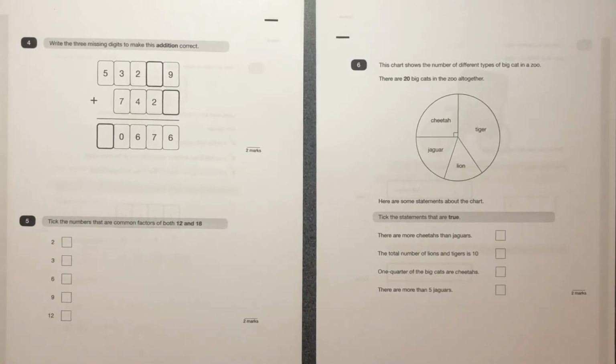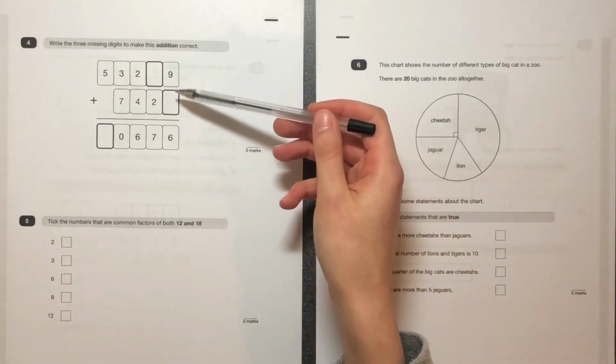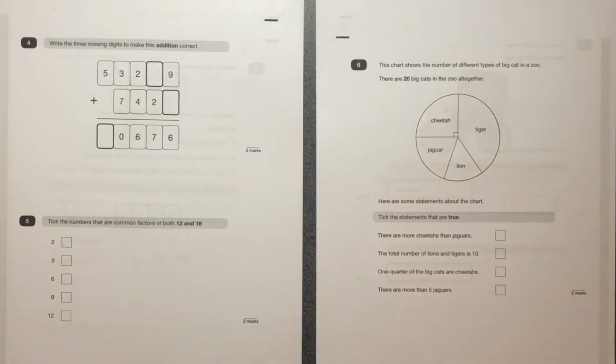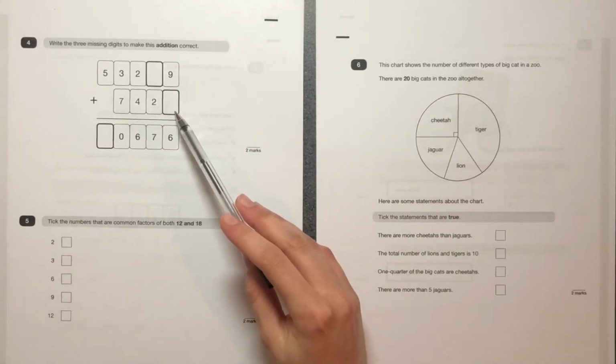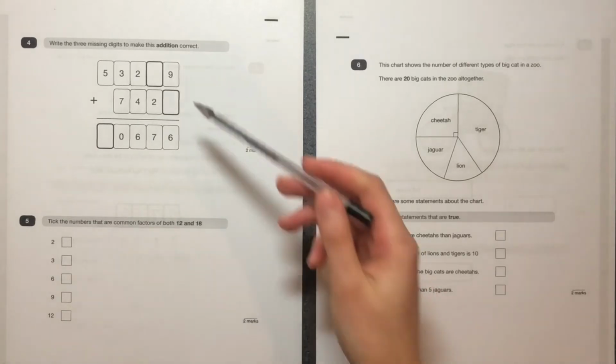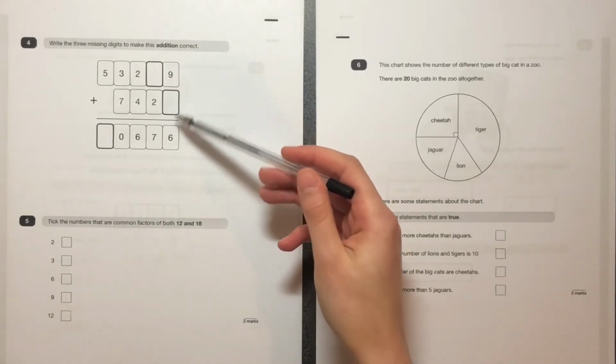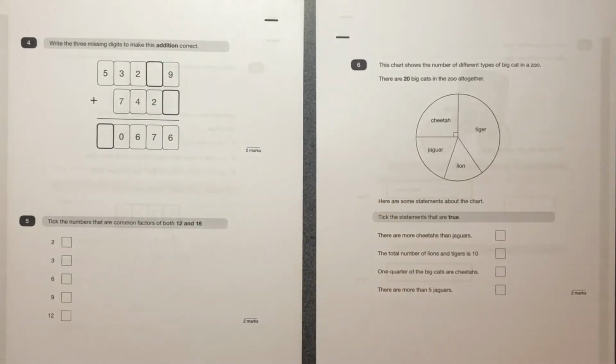Question 4. Write the 3 missing digits to make this addition correct. When we are doing addition using our column method, we're going to first start off with our ones column, adding it down like so. That's our first missing number. 9 plus a number gives us 6. Well, we know that that can't work out because 9 is bigger than 6.